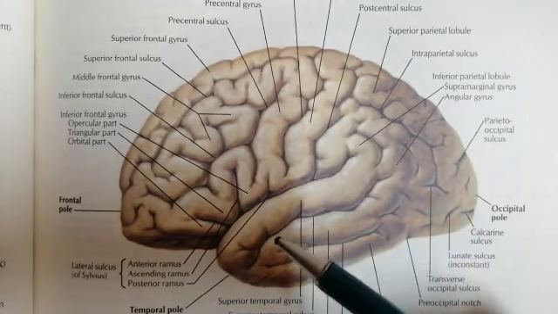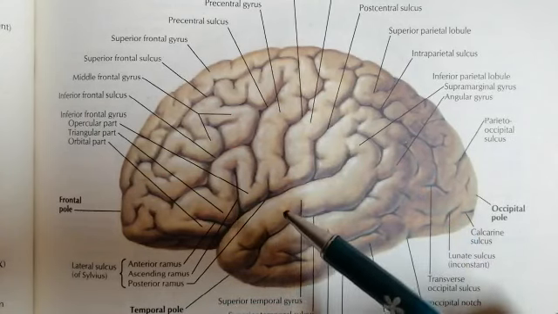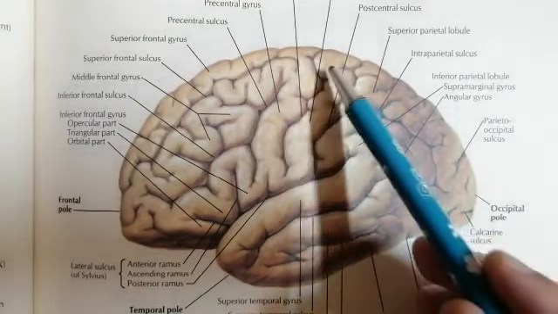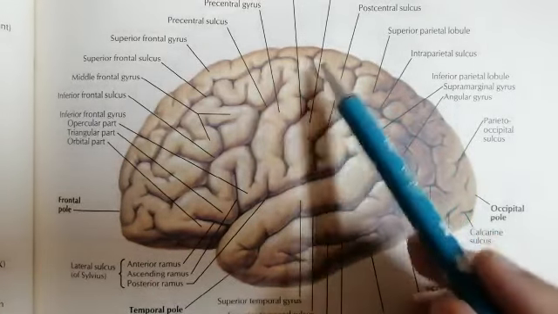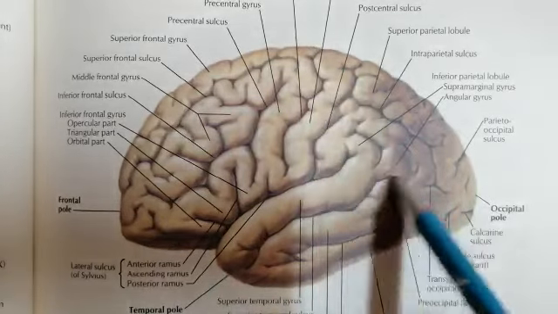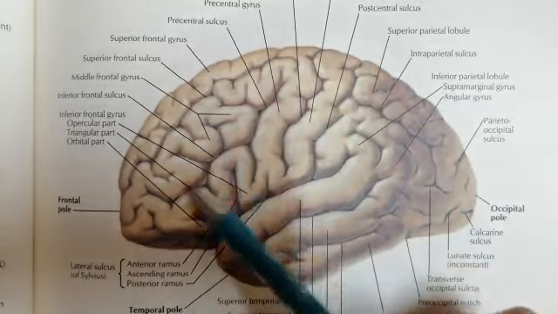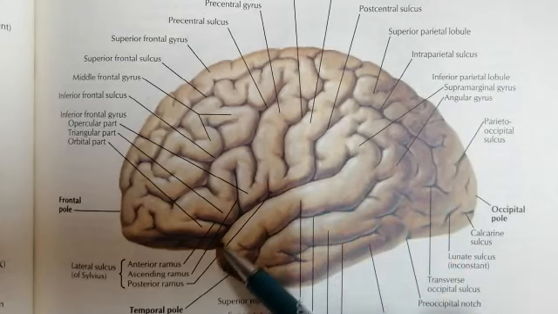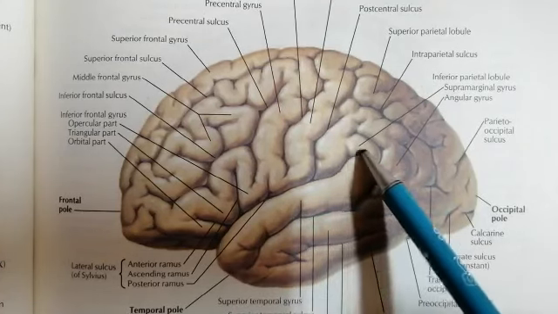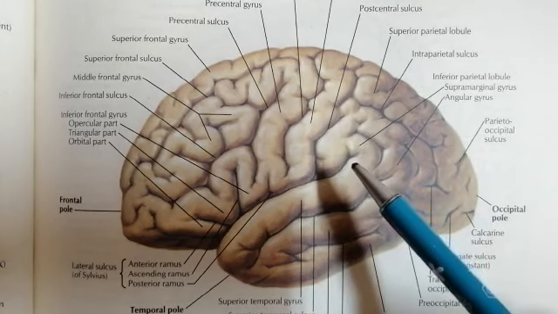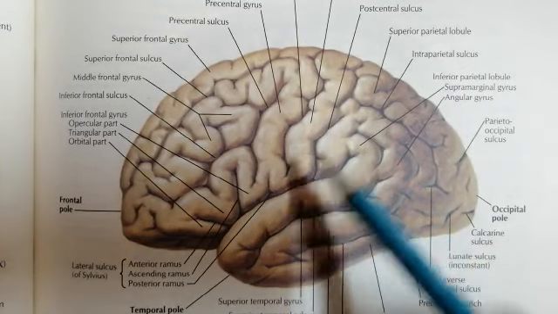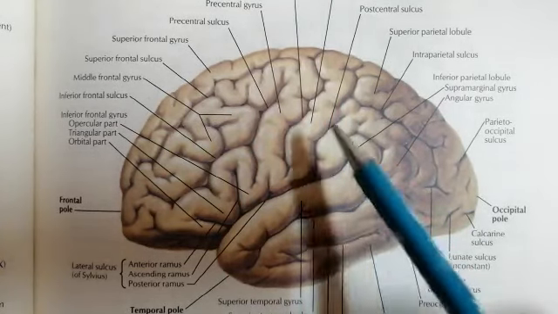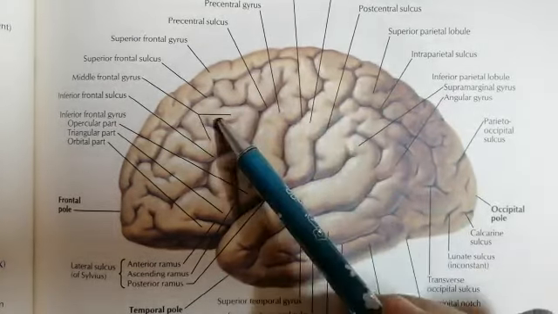Some of the important sulci, the main sulci, include the central sulcus. This is the central sulcus that divides the two lobes, the motor area and the sensory area, or you can say the frontal lobe from the parietal lobe. Then there is the lateral sulcus. This is a large sulcus of the cerebral hemisphere, and it divides the upper part from the lower part, that is, the temporal lobe from the parietal lobe and the frontal lobe.